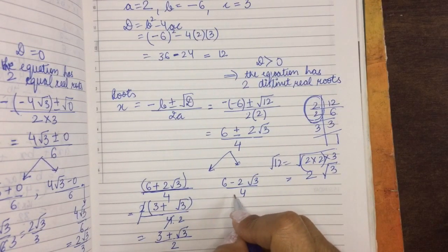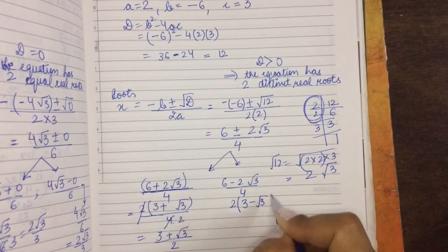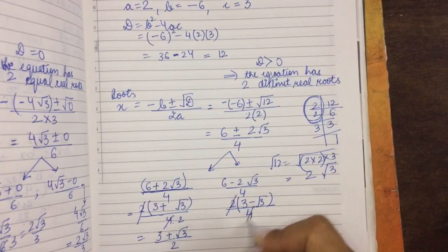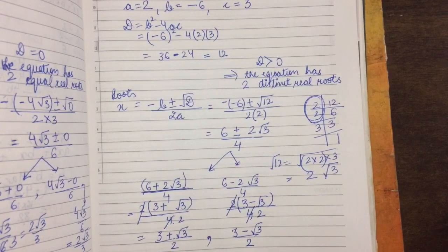Similarly, you can simplify the second factor. From the numerator, let's take 2 common. Now this can be cancelled with the denominator. So the second root is 3 root 3 by 2. This is the answer for equation number 3.